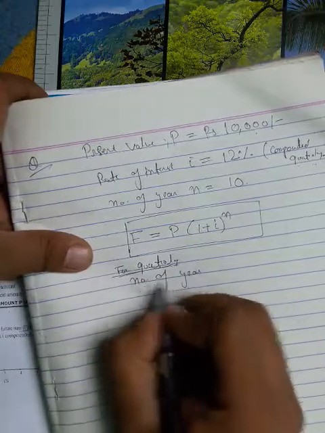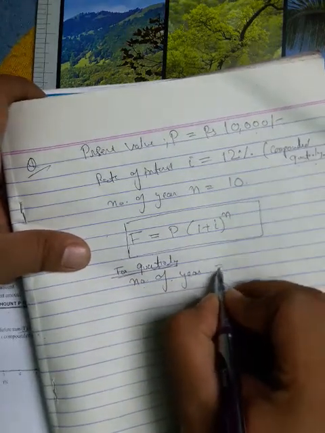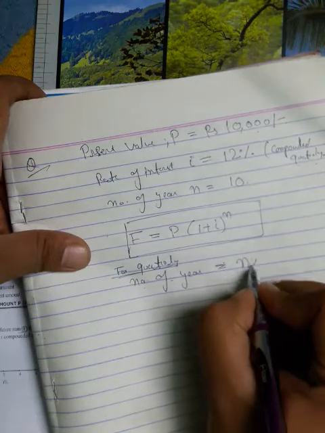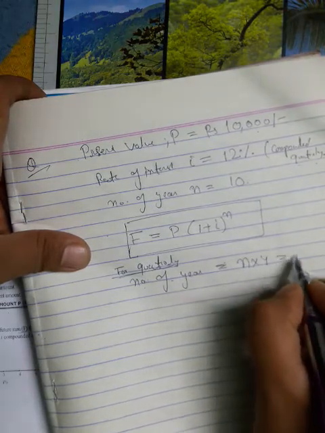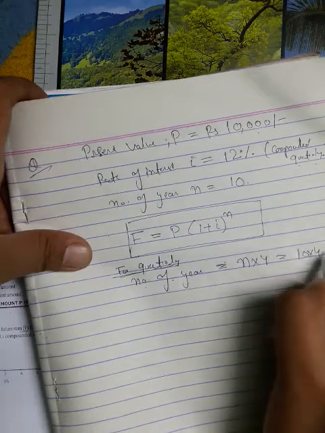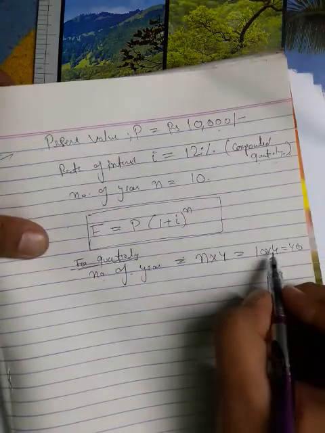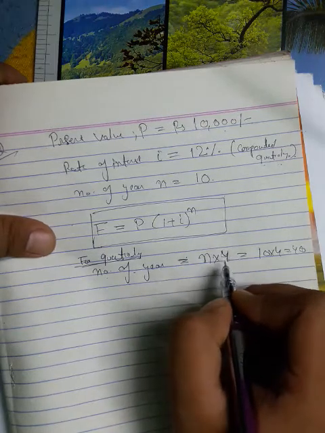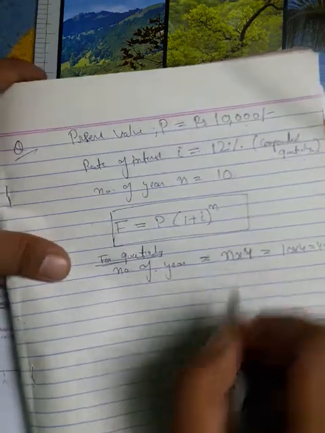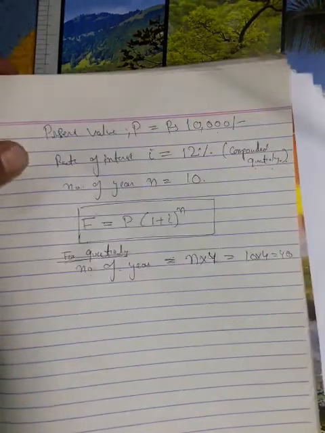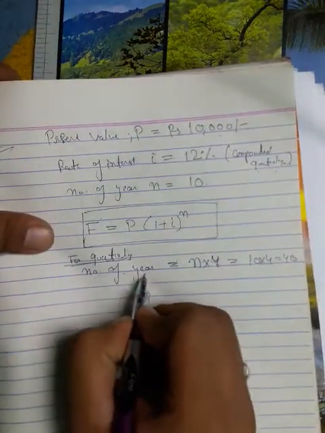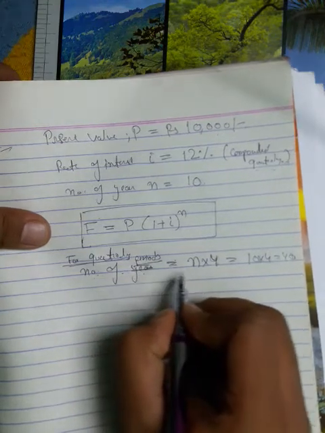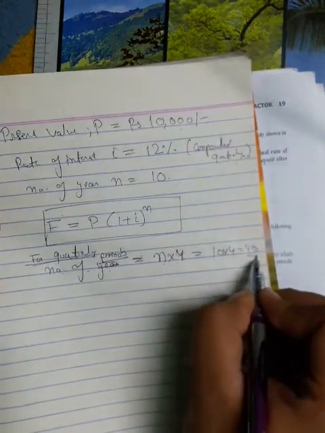For quarterly, the number of periods will be n into 4, so 10 into 4 is 40. Don't write number of years here, write number of periods: n into 4, that is 40.